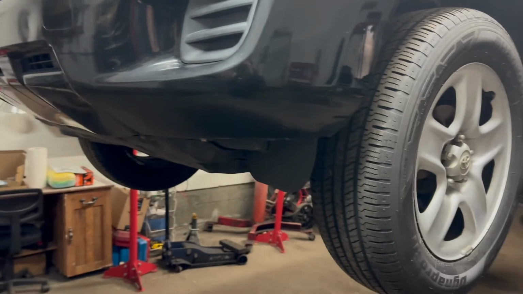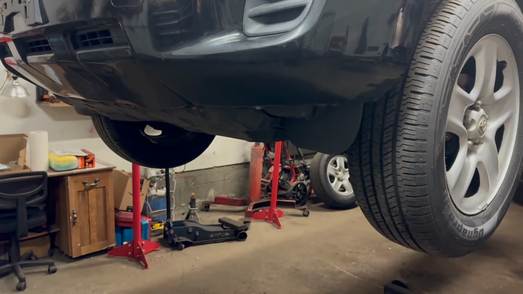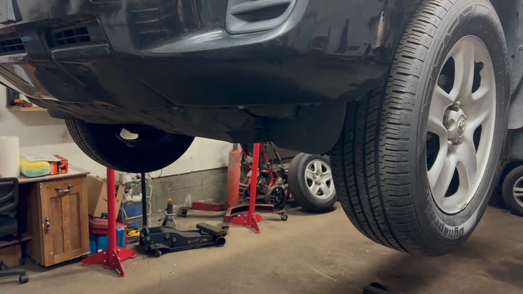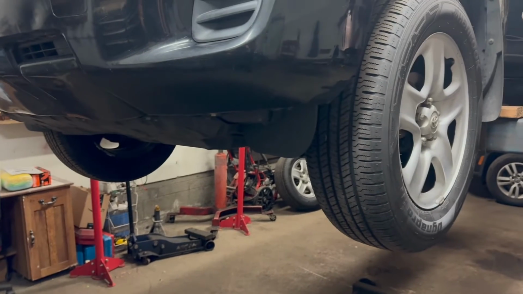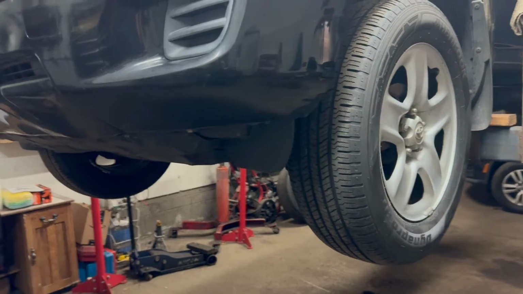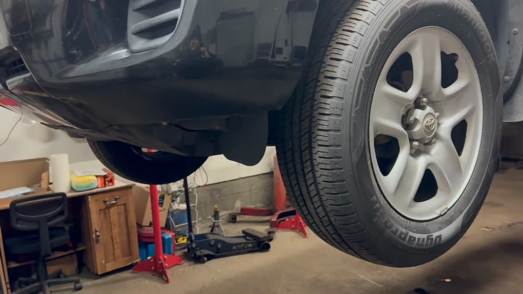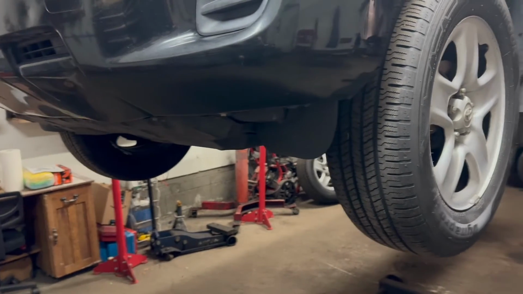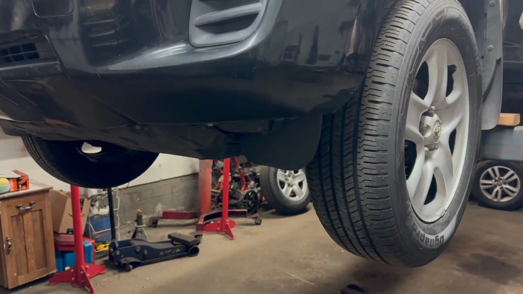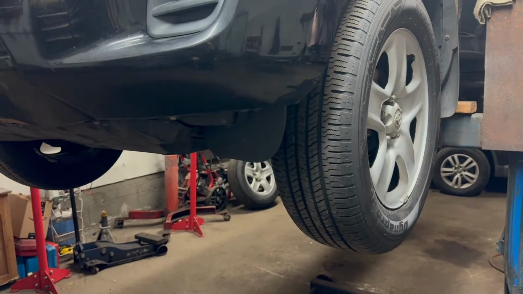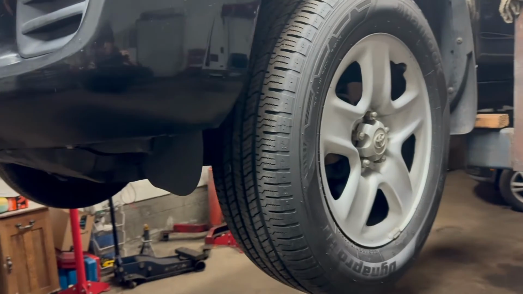So the first thing is, why is that code coming up? That code is coming up because the computer self-checks itself. When something's out of the parameters of whatever it was designed and programmed for, it'll set that code. But a lot of times on these particular Toyota models, it can be codes related to O2 sensors, oxygen sensors, because they're directly wired into that computer.